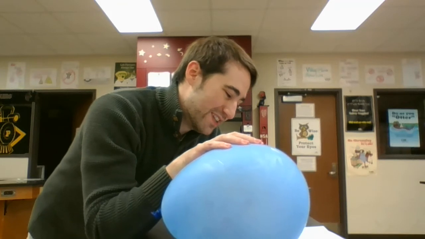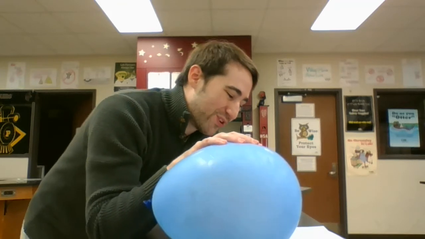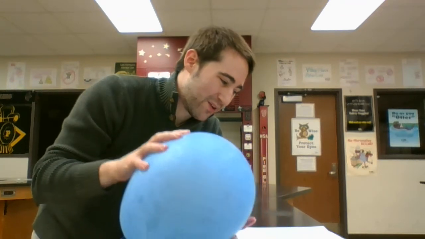So I can pretty easily convert this from 1,240 milliliters into liters if I just move my decimal point around in the right way. Again, going from milliliters to liters. And that's the last station, the balloon I breathed into.